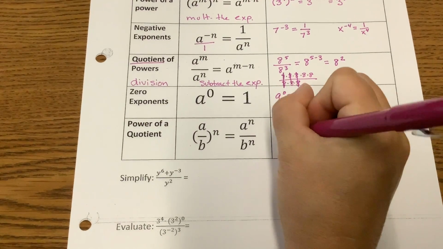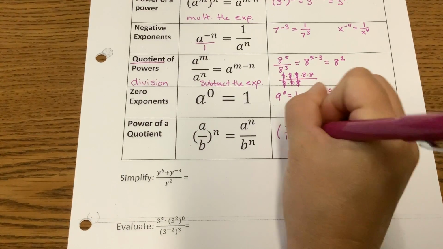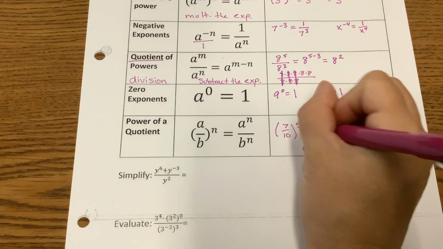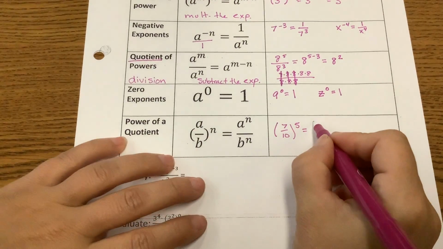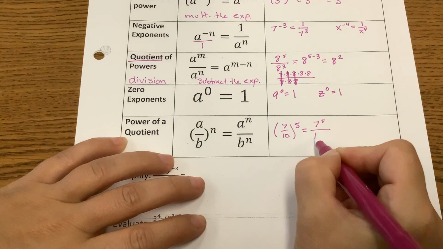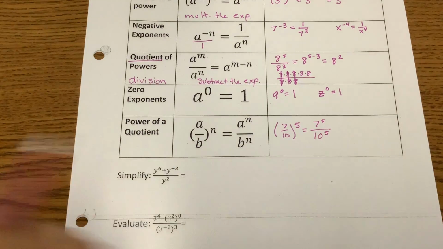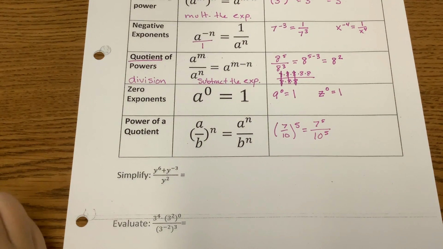So for example, 7 over 10 raised to the 5th, share it with the numerator and share it with the denominator. And we could simplify from there.